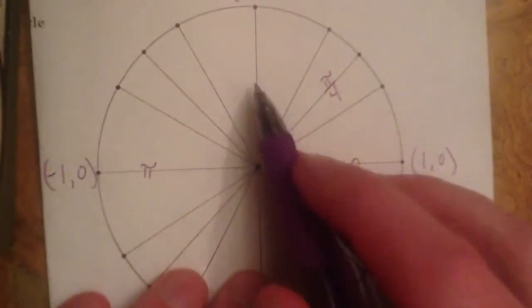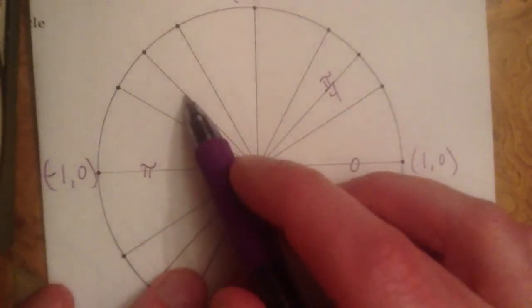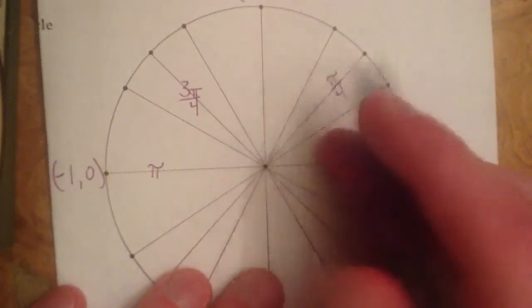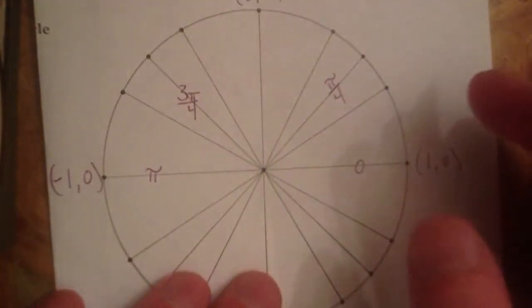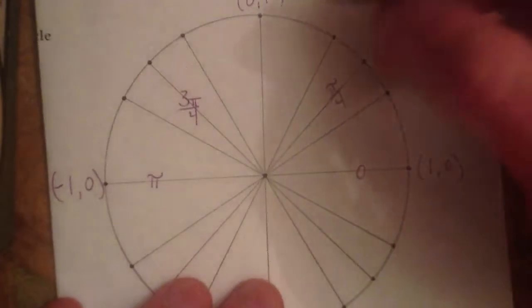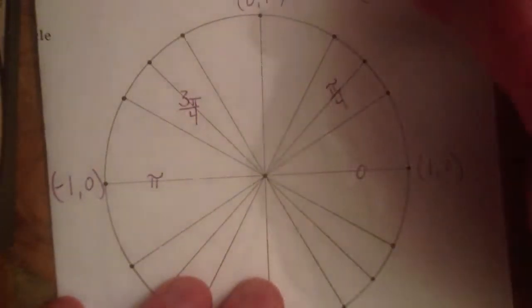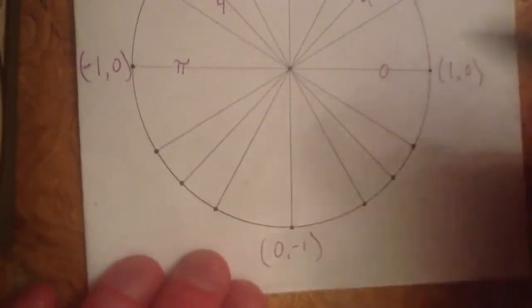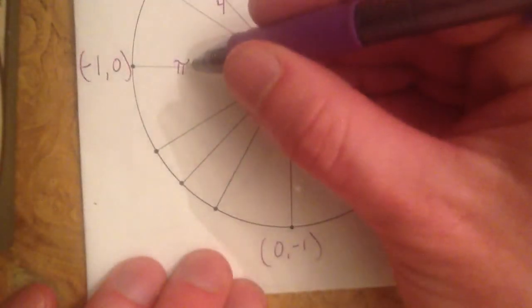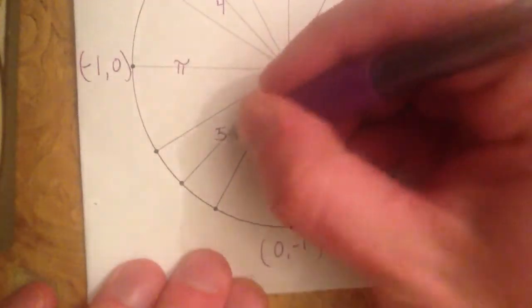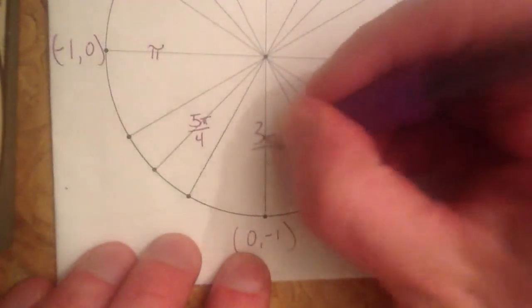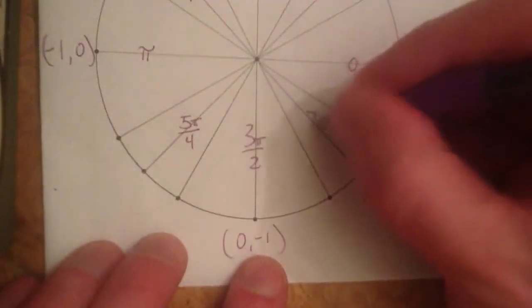Now, the next one is 2 pi over 4, then 3 pi over 4. And people start to get confused because this angle, of course, is not expressed in fourths, but it is 2 pi over 4. Okay, so you can recreate it at any time on your own, but nobody talks that way. 2/4, so we do a half, so it's pi over 2. Okay, so 3 pi over 4, 4 pi over 4, which is pi, 5 pi over 4, 6 pi over 4, but nobody talks that way, and then 7 pi over 4.